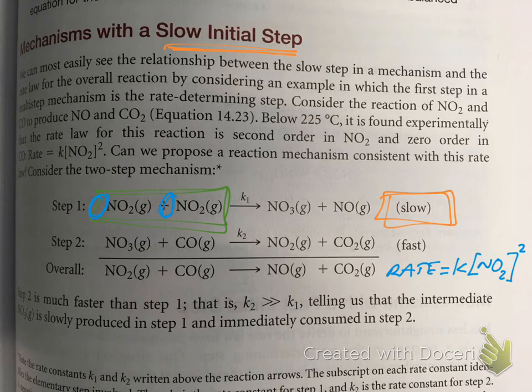Now, again, that's squared. You can look at it two ways. One, you can think of it as, well, I've got an NO2 with a coefficient of 1 and another NO2 with a coefficient of 1, and so NO2 raised to the first power times NO2 raised to the first power gives you NO2 squared. Or you can think of it as second order in NO2 because you have to have two NO2s colliding at the same point. Either way, you get second order in NO2.